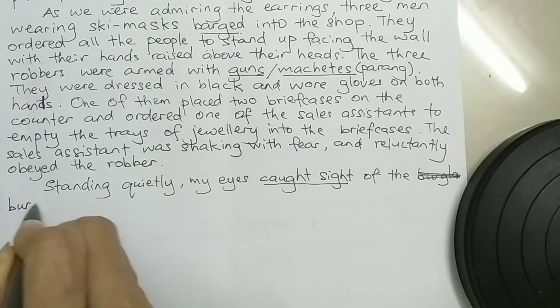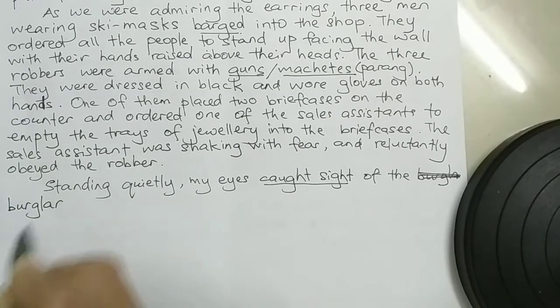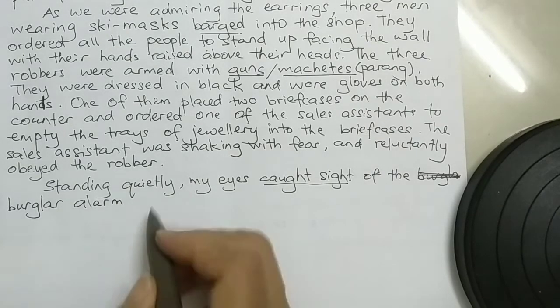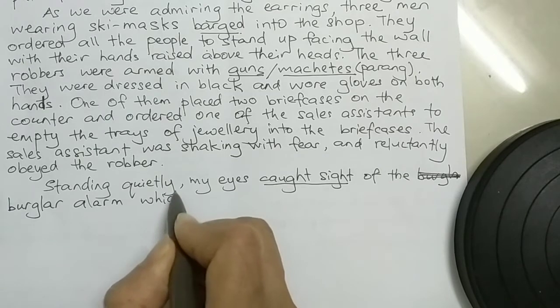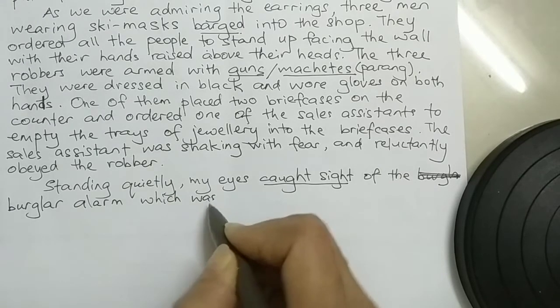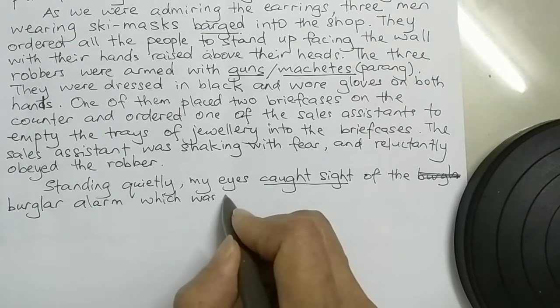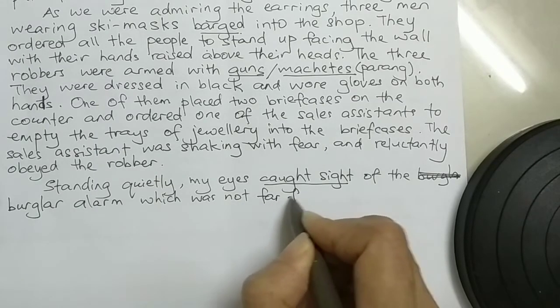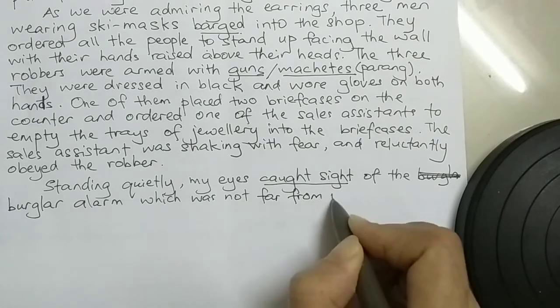Caught sight of the burglar alarm, which was not far from where I was standing.